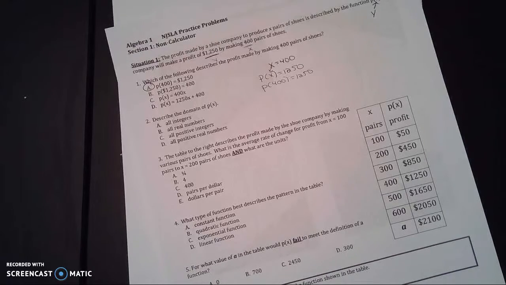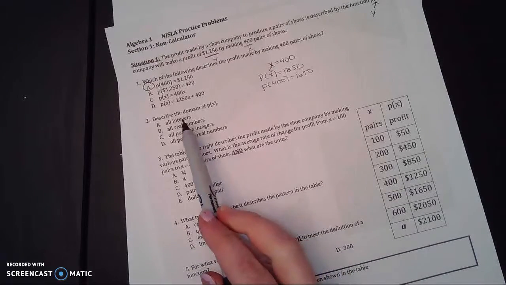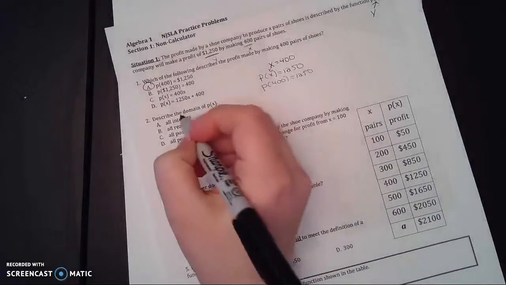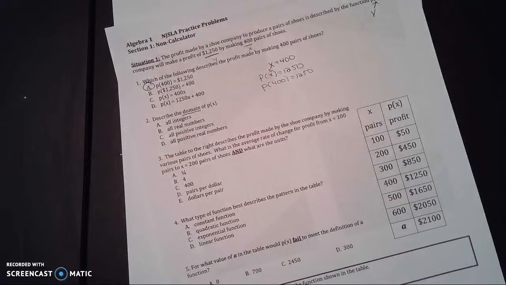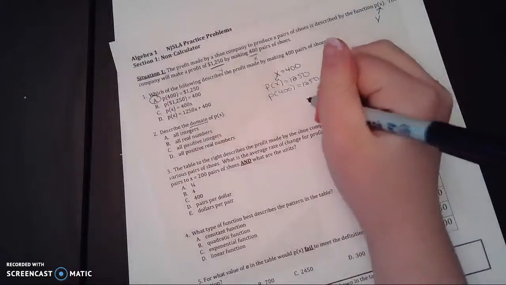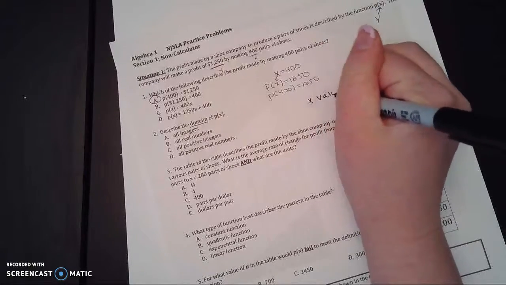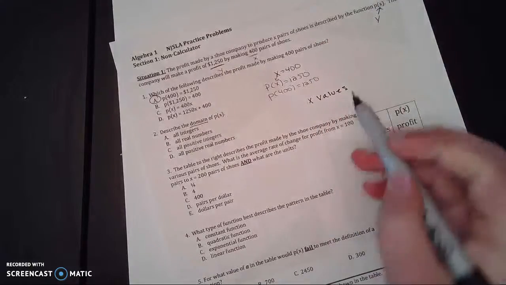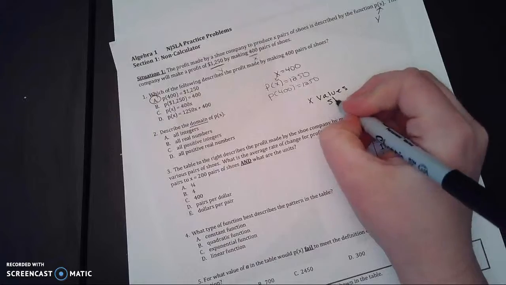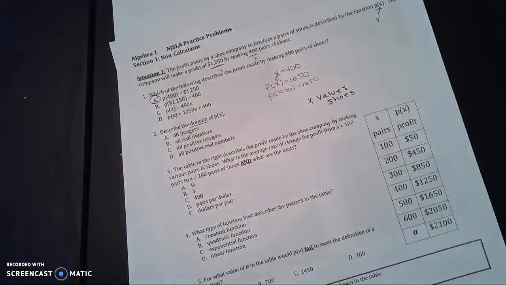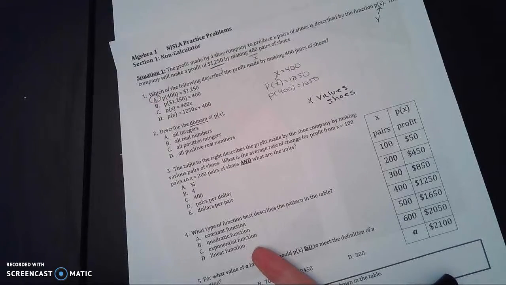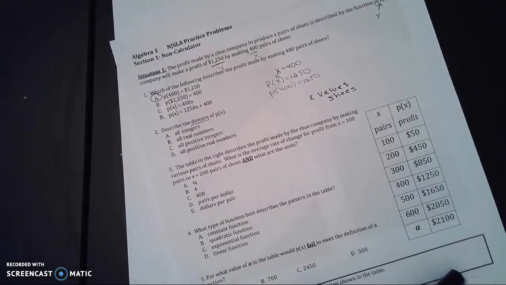Okay, so after looking at number one, we're looking at number two. Number two says describe the domain of P of X. Domain is all our X values, and we know our X values are the shoes. Can you ever make half a shoe? No, the whole shoe has to be made. You can never make a negative amount of shoes.